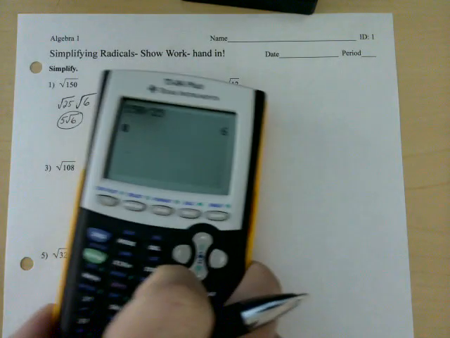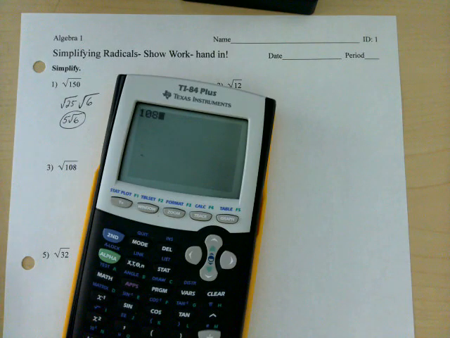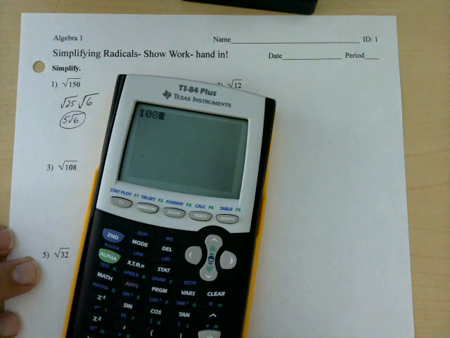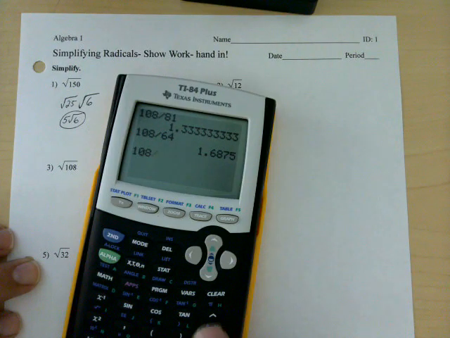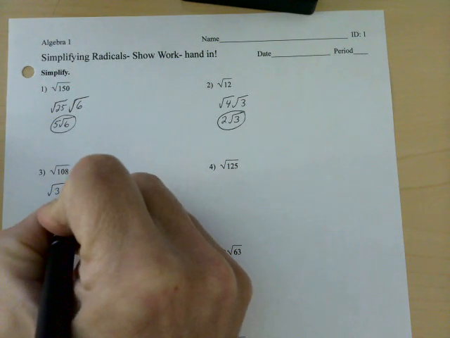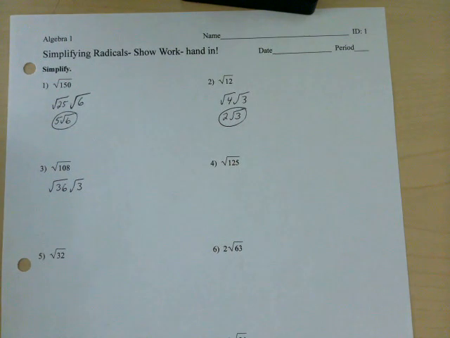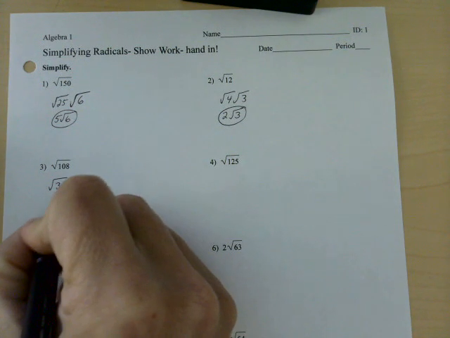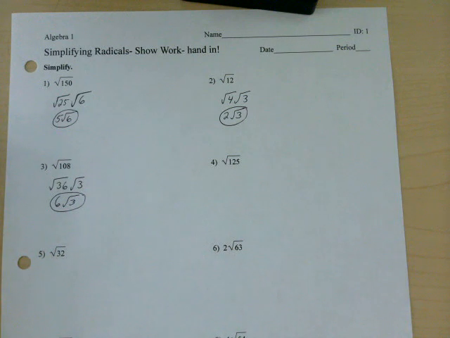Now 108, it may take you a while to realize what perfect square fits into 108. So you look at your sideboard, you say, okay, does 81 fit in? No, it doesn't. Does 64? 64 is a perfect square. That doesn't fit. You keep going. Okay, again, you want to start with the largest you think could fit in. I know 49 is not going to fit. We'll check 36, and we're going to see that 36 times 3 is 108. So square root of 36 is 6, and then we have 6 root 3.